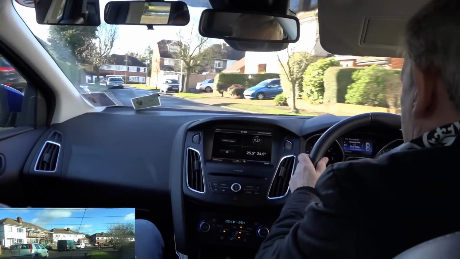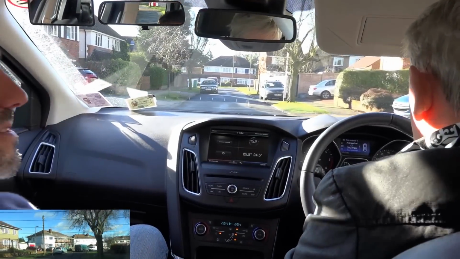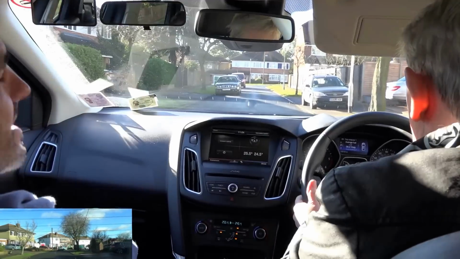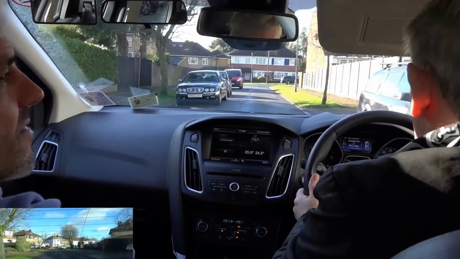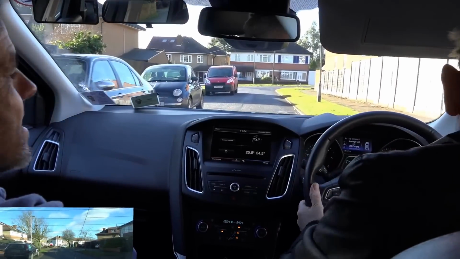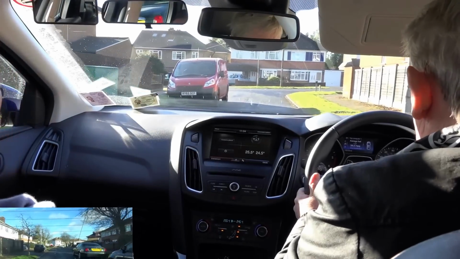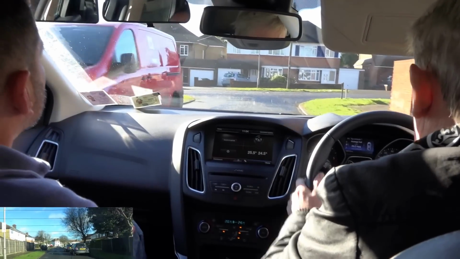Right at the end, so we've got a T-junction coming up, so do the mirrors first, Tony. Which mirrors are you going to check? Middle, right as well. Make sure nobody's overtaking you. Pop a signal on now.